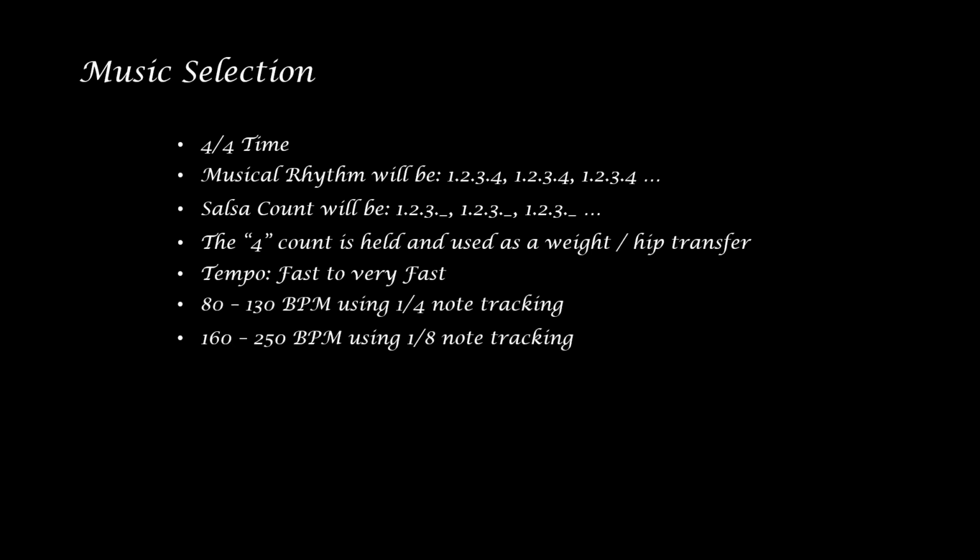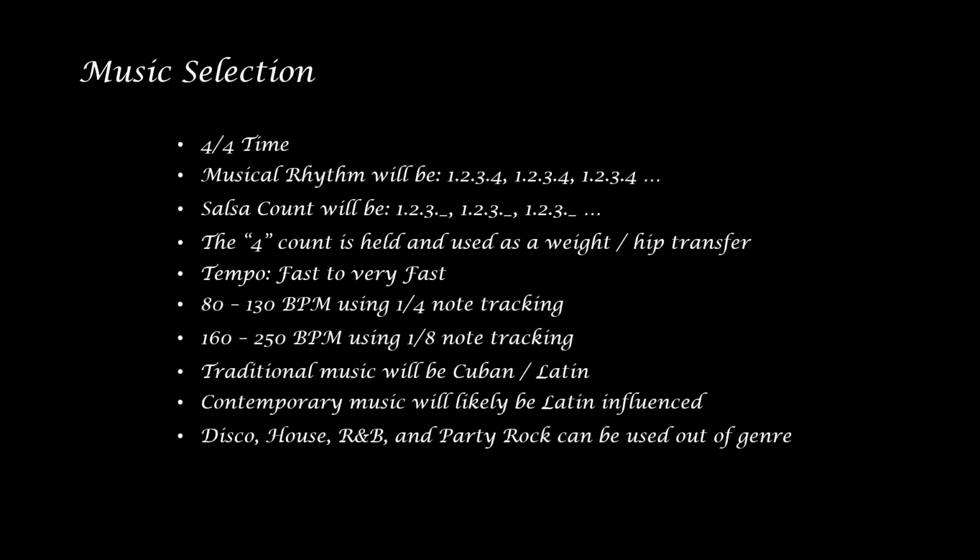If you're using quarter note tracking, it's going to be 80 to 130 beats per minute. If you're using eighth note tracking, you'll see 160 to 250 beats per minute. So you may see varying lists of salsa music with different rhythm counts. Typically, traditional music will be Cuban or have Latin flavoring. Contemporary music is either going to be a Latin-influenced rock, or you might find things in the disco, house, R&B, and party rock genres that can be used to kind of do a salsa out of genre.